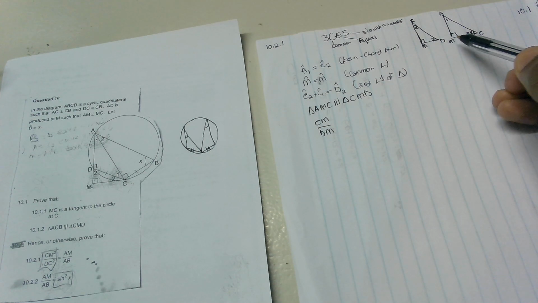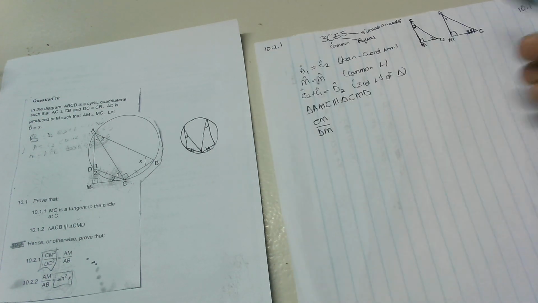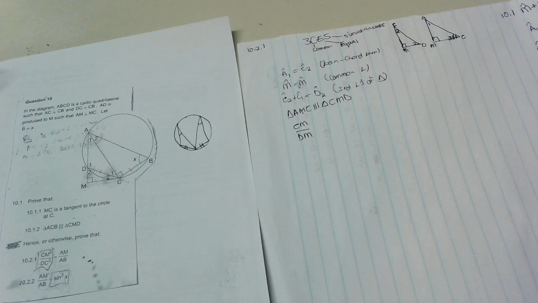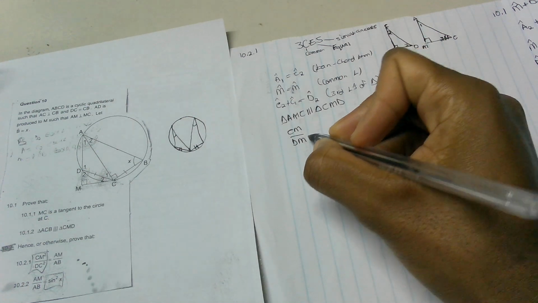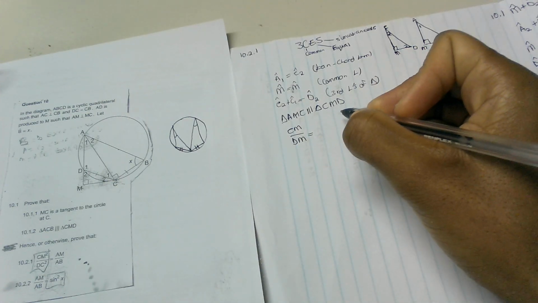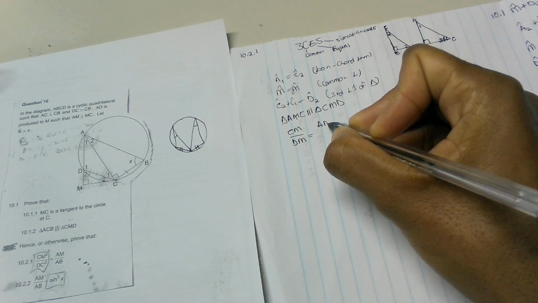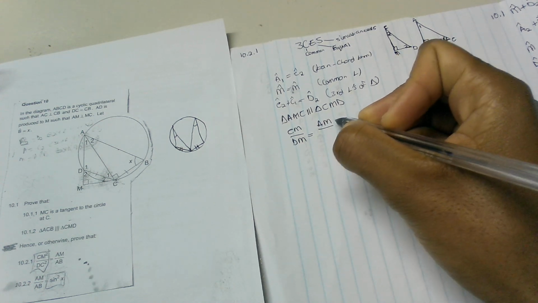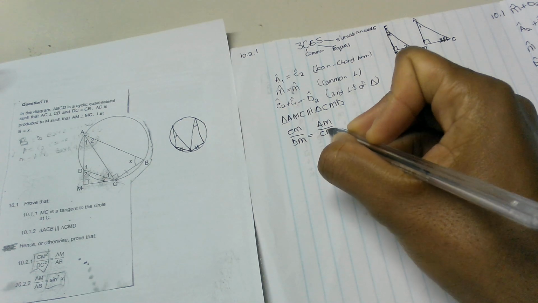CM over what? DN. That's why I always wanted you to put the triangles in a way that they look the same, right? So this one is the bottom divided by the bottom, equals to the what? AM, just a side, divided by the other side. Do not mix those things.